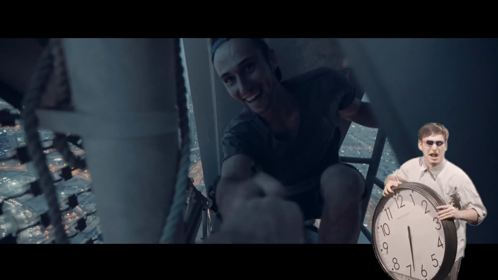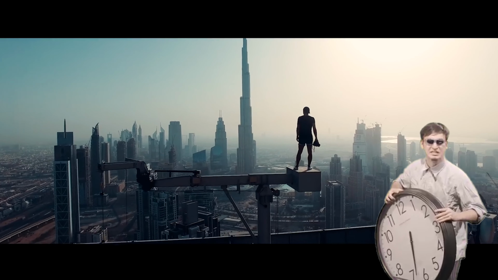Where the f are your parents? Who are your parents? Nah, if you're still someone who's using zoom transitions in 2022, please, I beg of you to stop.